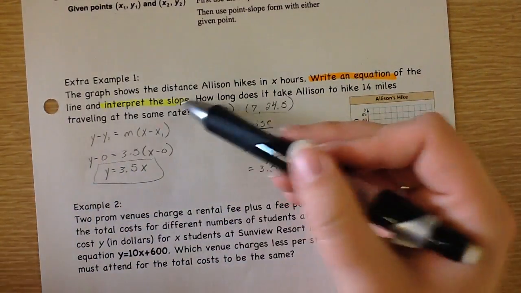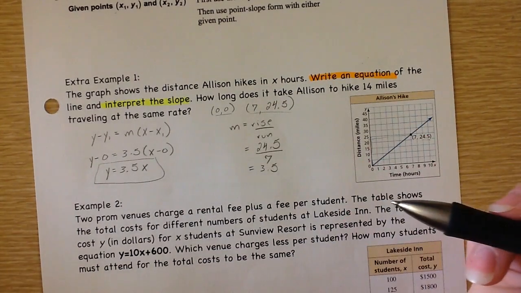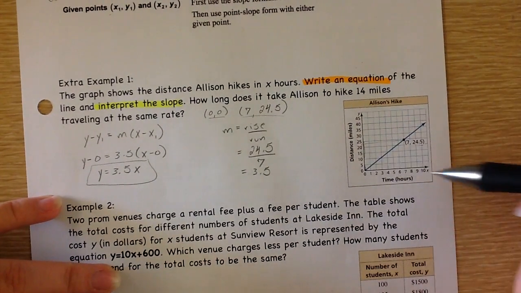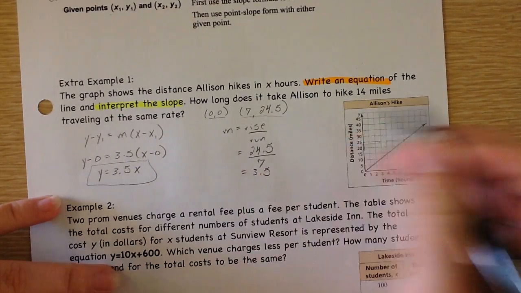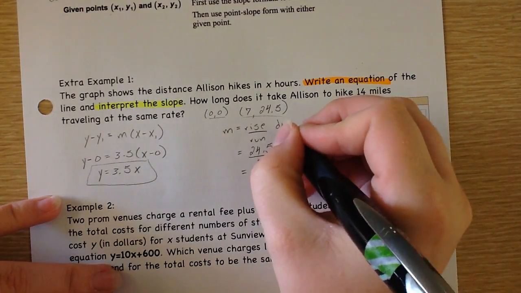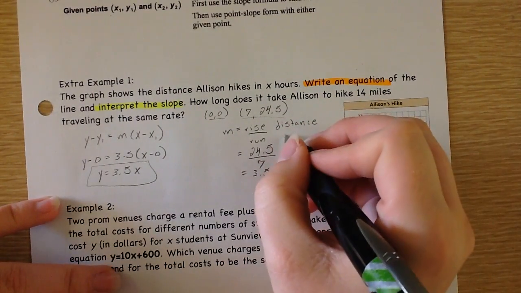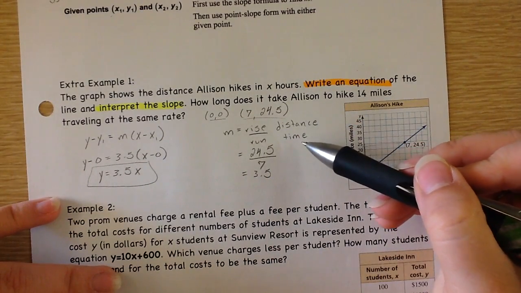And then it says, and interpret the slope. Okay, so what does the slope mean, 3.5? 3.5 what? We want to interpret it in terms of what's going on in this problem. So let's go back here to our rise over run. Our rise, again, is distance. So this is our distance. And our run is time. So this gives us distance over time.